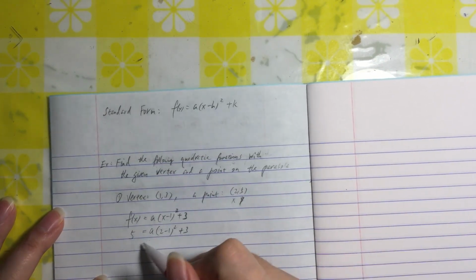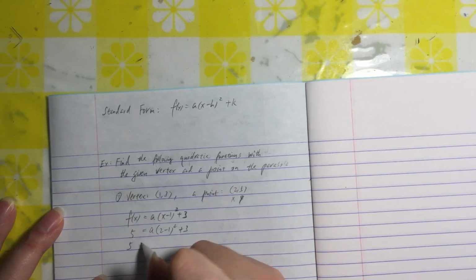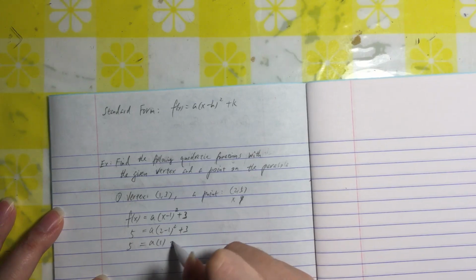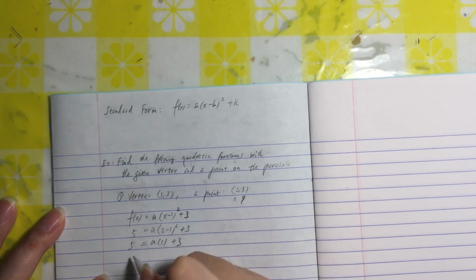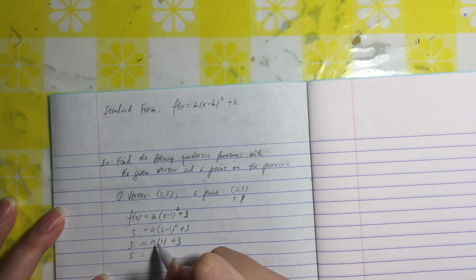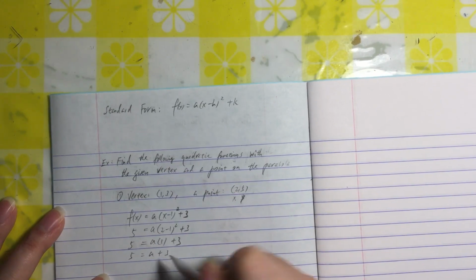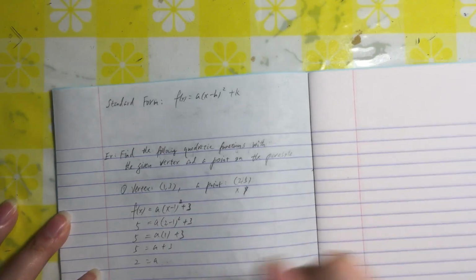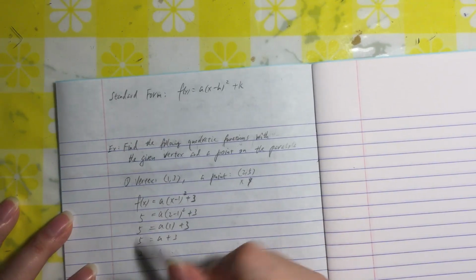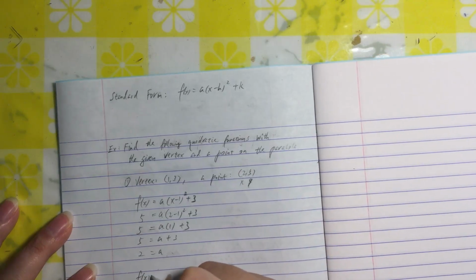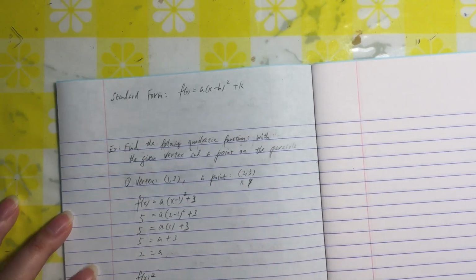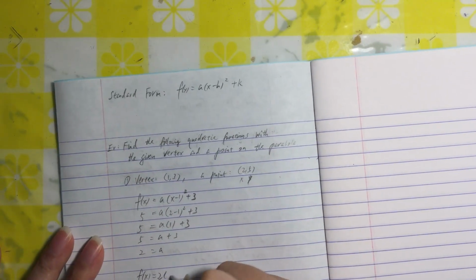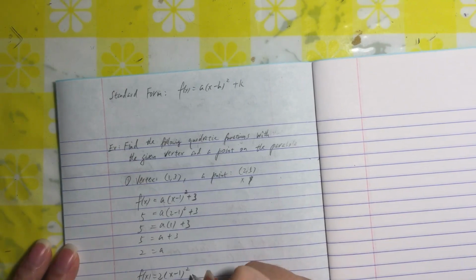Then solve the equation for a. 2 minus 1 is 1. 1 squared is 1. a times 1 is a. Next, I can subtract 3 from both sides. So I get a equals 2. So for the final answer, plug in 2 for a. f of x is 2 times (x minus 1) squared plus 3.